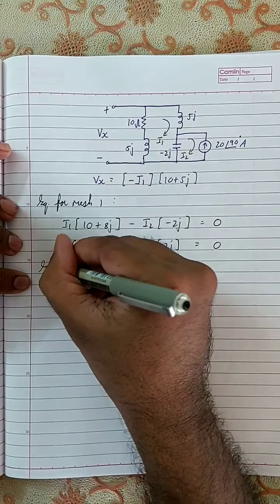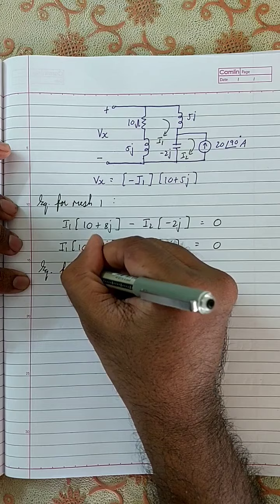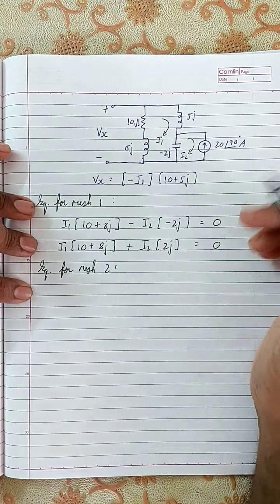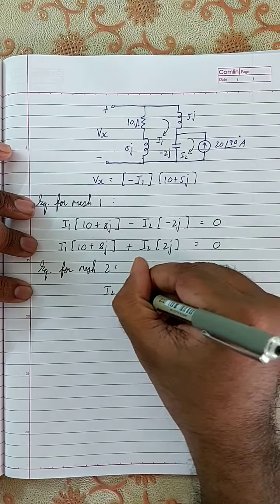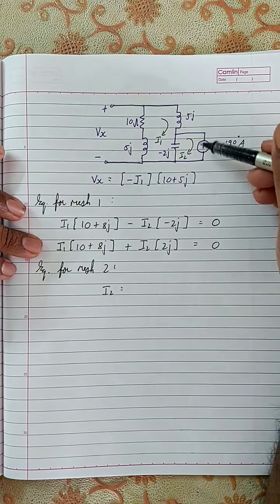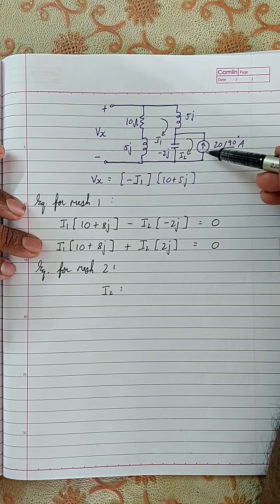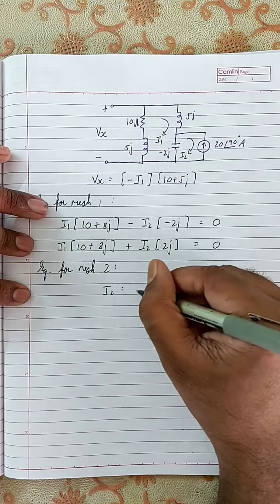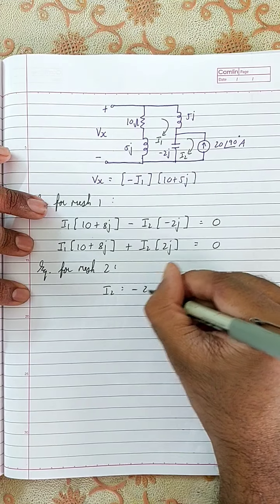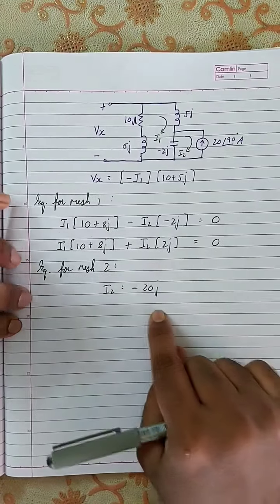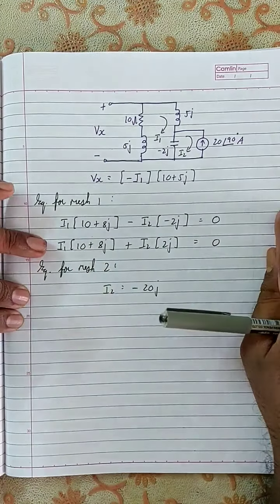Next is the equation for mesh 2. Here you don't have to apply any Kirchhoff's voltage law because the current is already shown over here. The current in this branch is I2, and the current source in this branch is going the opposite direction, which is 20 angle 90. Therefore I2 is equal to minus 20 angle 90, or I2 is equal to minus 20j, which means now I can find the value of I1, right?